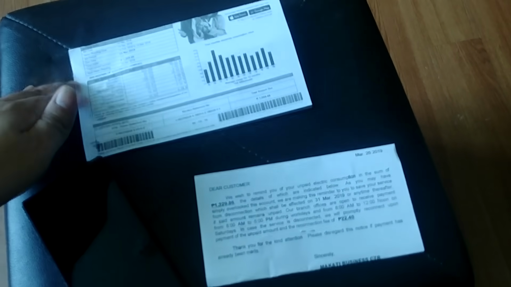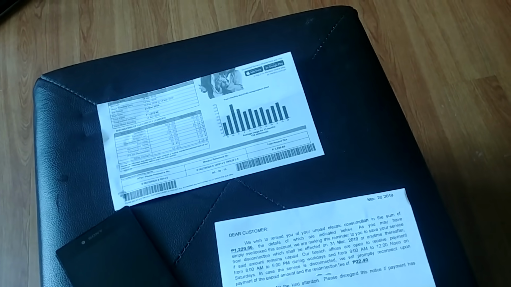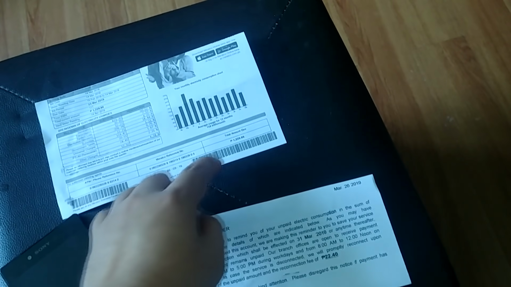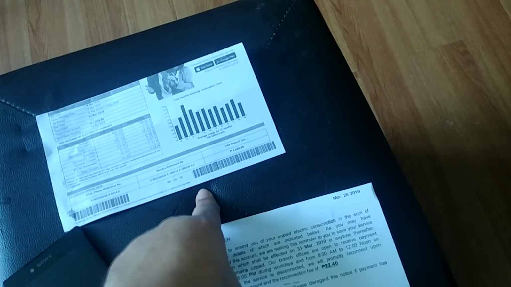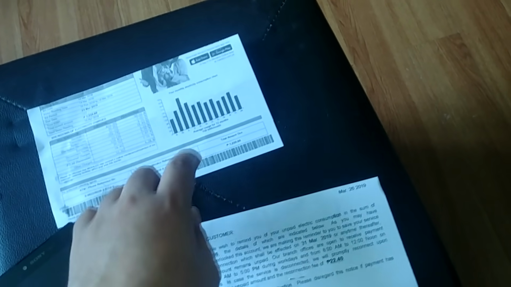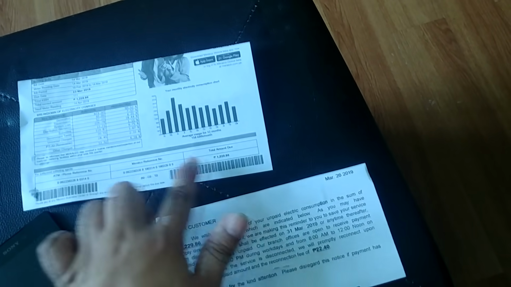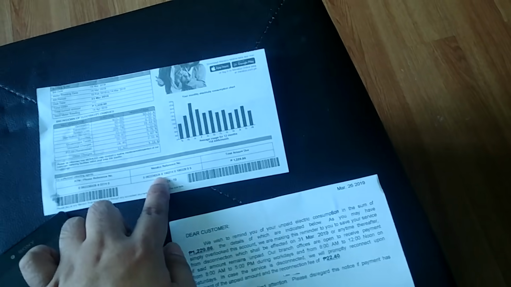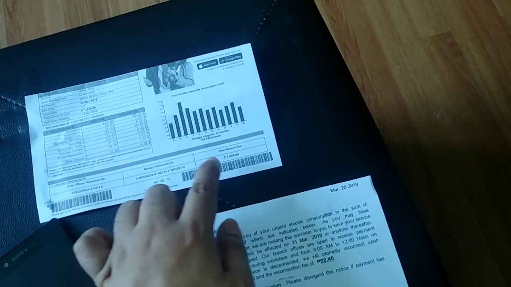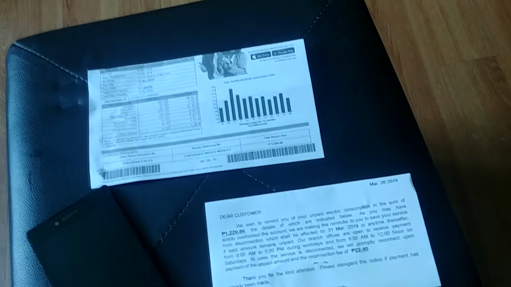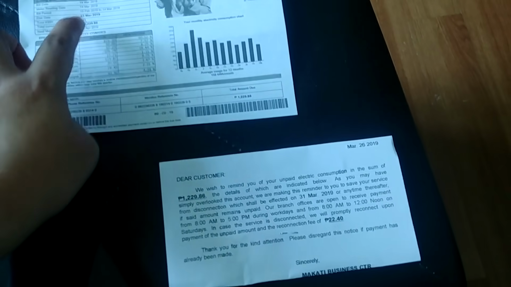You need a bill. Open your GCash app, go to the pay bill section, look for Meralco, scan the barcode, this barcode, not this one. This one corresponds to this series of numbers, so you don't have to input them. You just need to scan this. And then pay for the current amount.